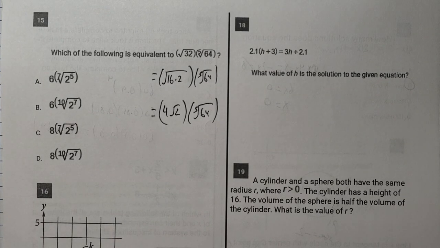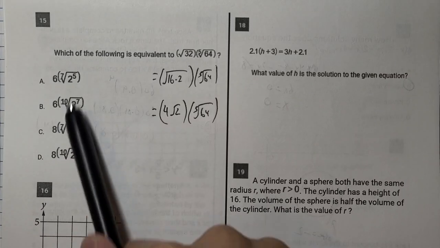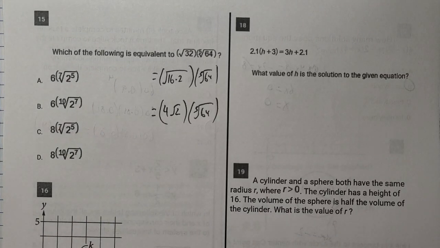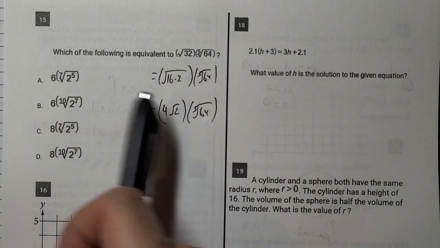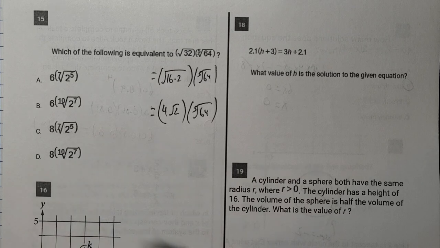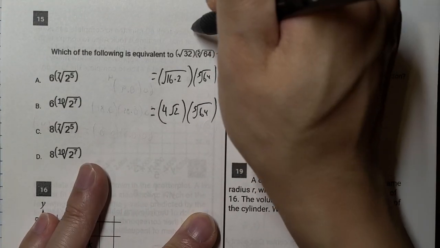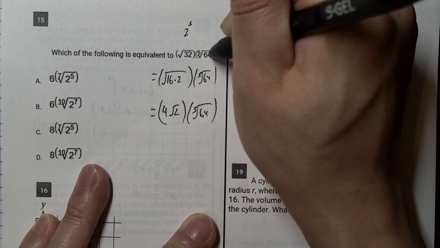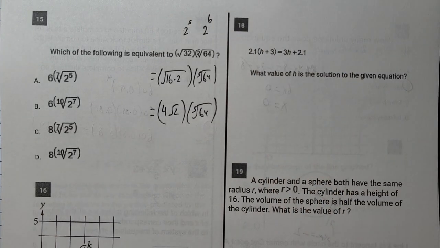Okay, I'm looking at the choices now. I feel like this method might not help me. How do they get these suddenly, is what I'm thinking now. Is it actually a 5th root? Do they have a typo or something like that? I don't think so. So let me think. Okay, I know 32, as I said, was 2 to the 5th power. 64 should be 2 to the 6th power. Okay, how does that help me here?